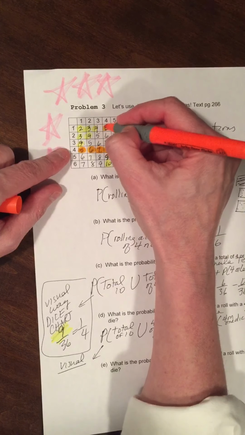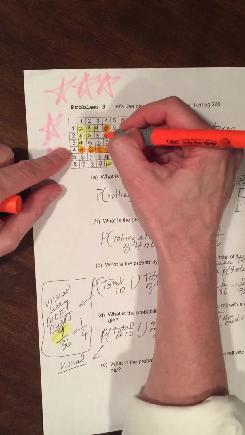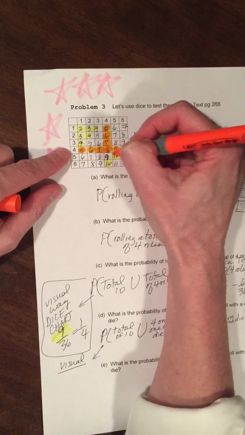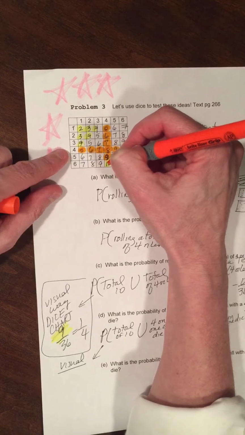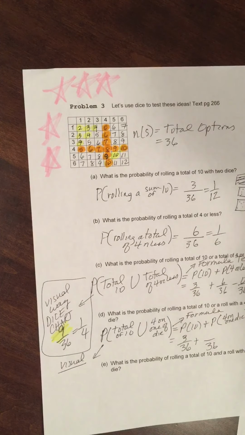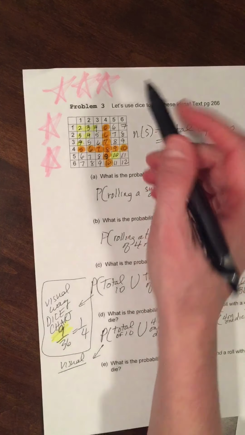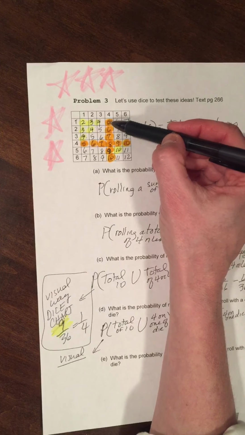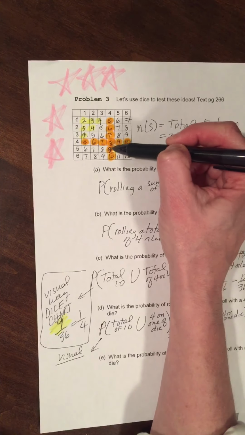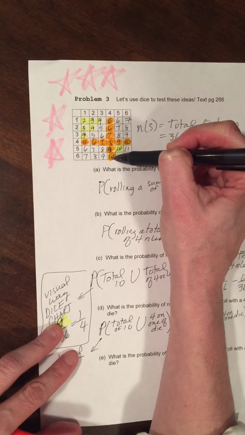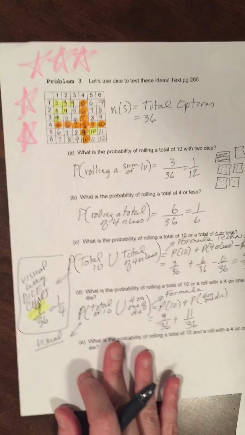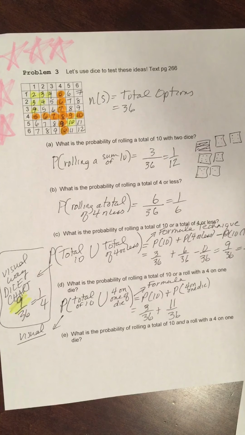Now, a 4 on this die, 1 on the other, 4 on this die, and a 4 on this die, and a 4 on this die. So let us add up all of those orange options. 1, 2, 3, 4, 5, 6, 7, 8, 9, 10, 11. So 11 out of 36 has a 4 on one of the dice.